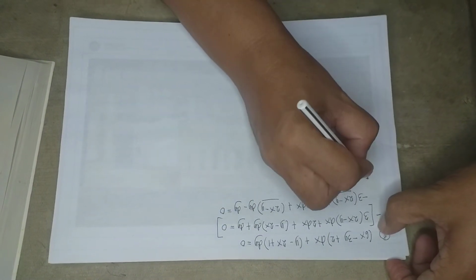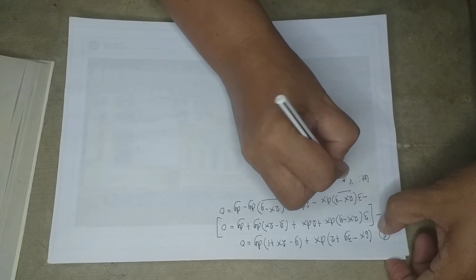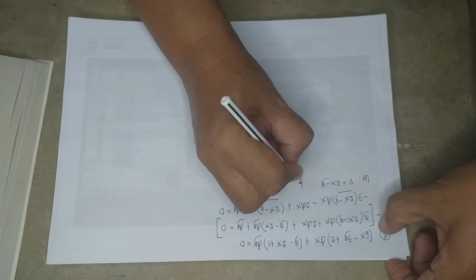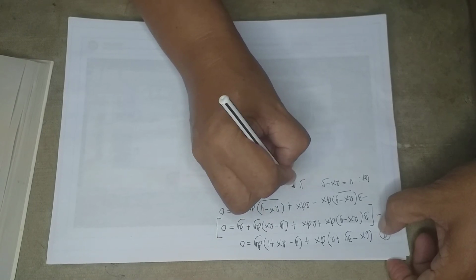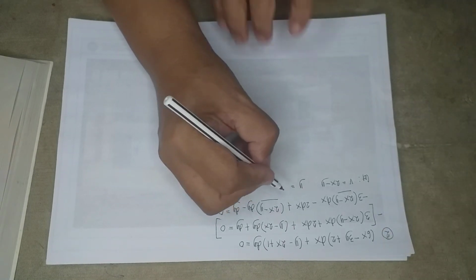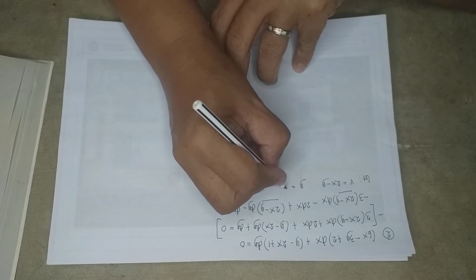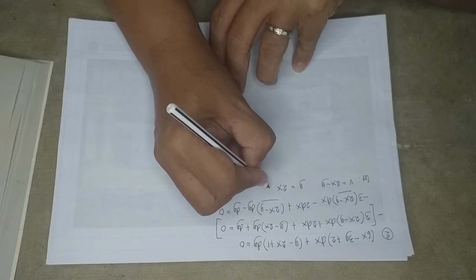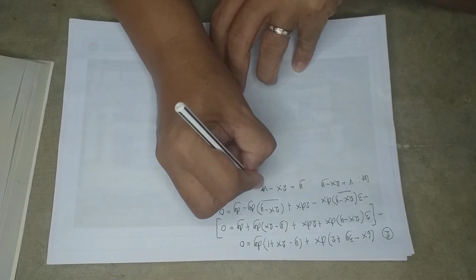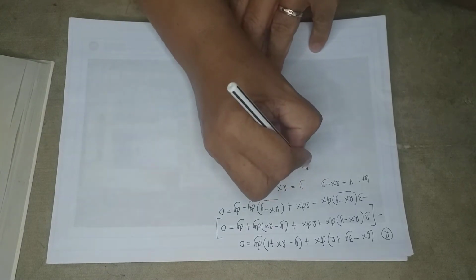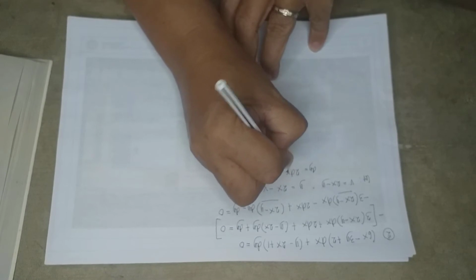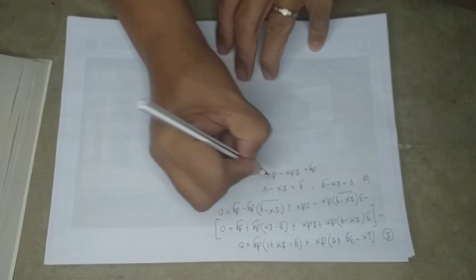So, if we're going to let v be equal to 2x minus y, your y is equal to 2x minus v. That's it. So your dy therefore is equal to 2 dx minus dv.